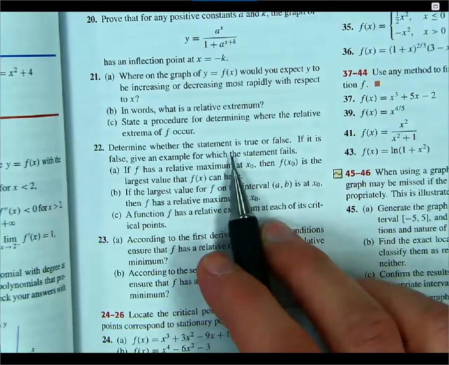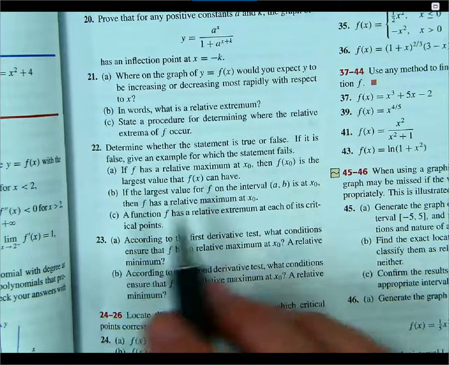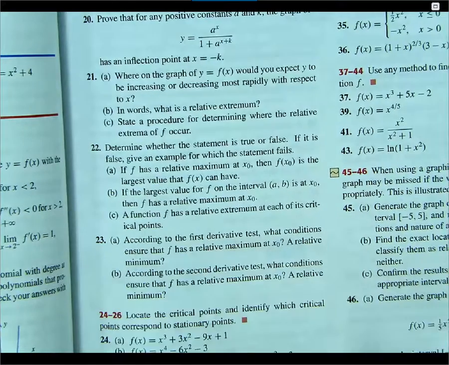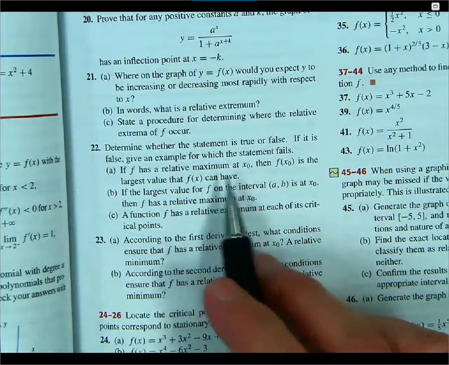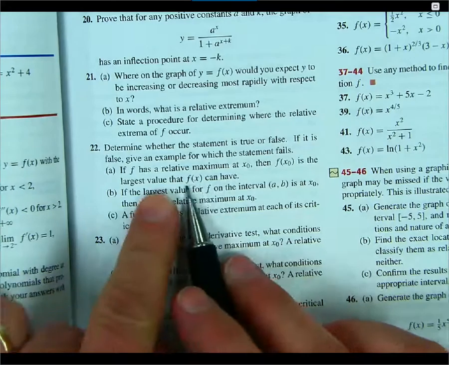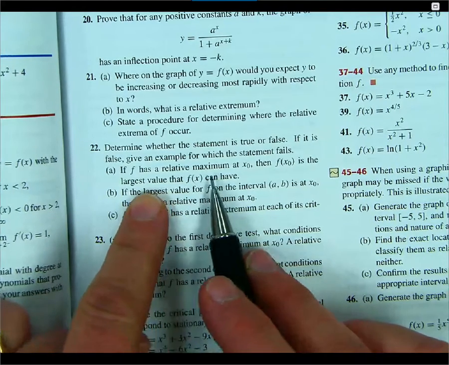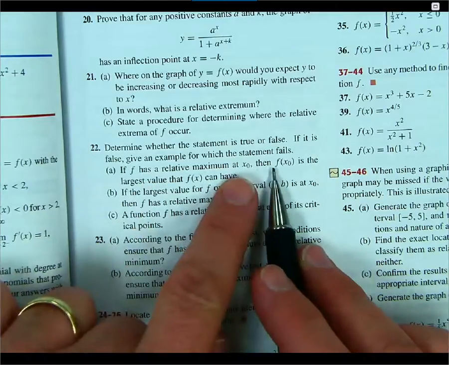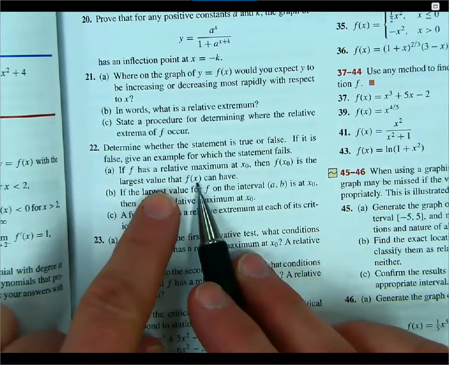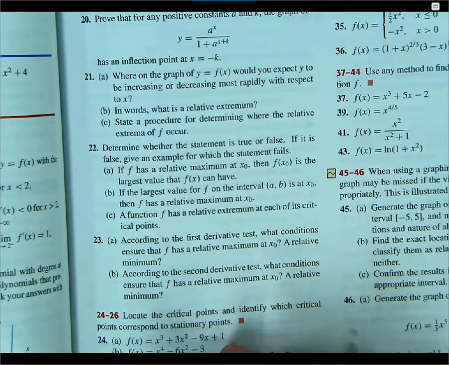Determine whether the statement is true or false. If it's false, give an example for which the statement fails. Part A, if f has a relative maximum at x sub 0, then f of x sub 0 is the largest value that f of x can have. When they say that last little part, it sounds like they're saying it's the absolute maximum, and that's not true. If f has a relative max at x sub 0, it doesn't have to be the absolute max, so that would be false. You can have a maximum, but you can also have a maximum that's bigger than that maximum.